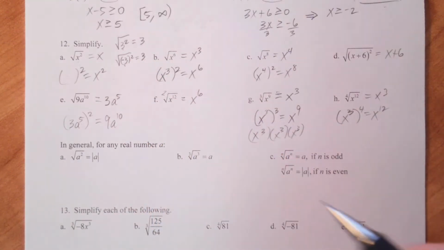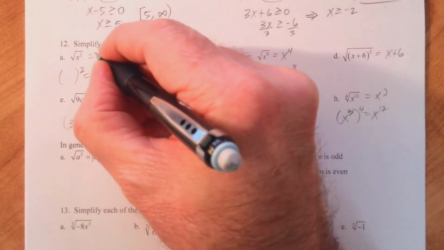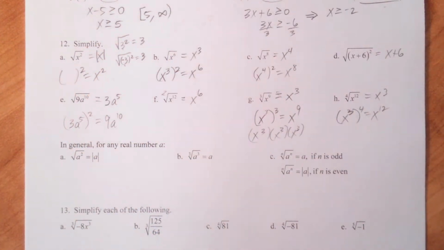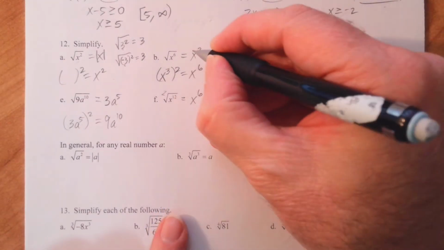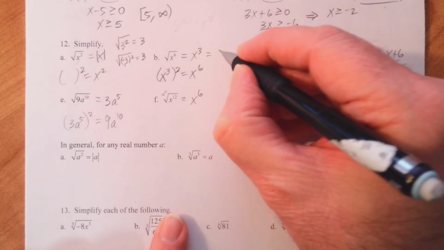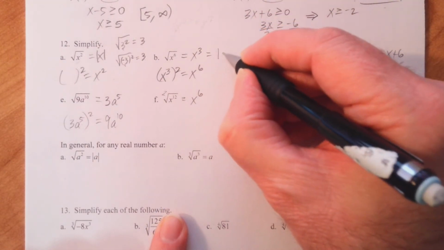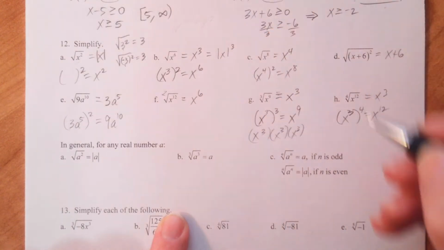So for that reason, we have to say the absolute value of x. So the same thing would happen here. This would be the absolute value of x cubed.